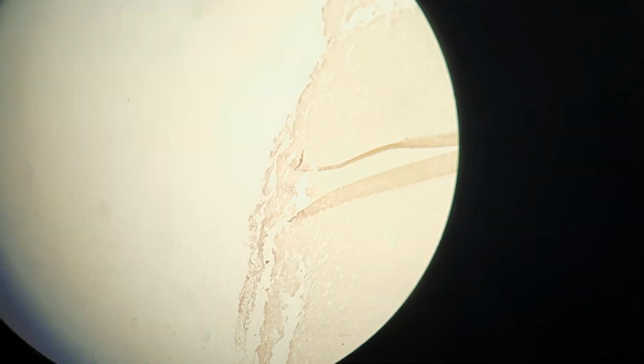Then as you go up, you find the enamel. The enamel is formed of organic matter as well as inorganic matter. The inorganic matter is formed of calcium hydroxyapatite crystals. The enamel is the hardest substance of your body, and it is formed by the ameloblast cells.